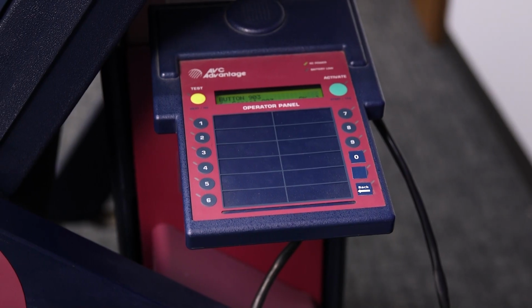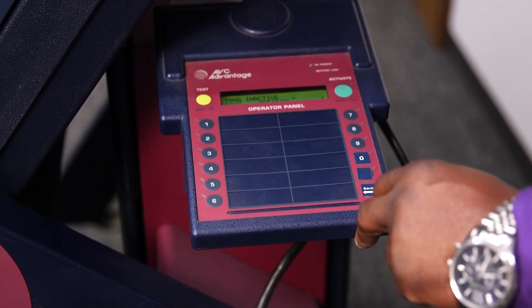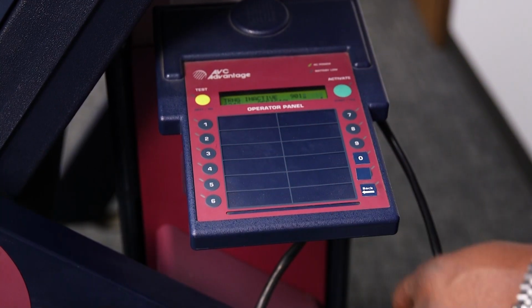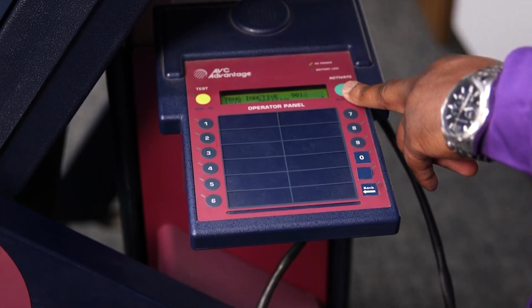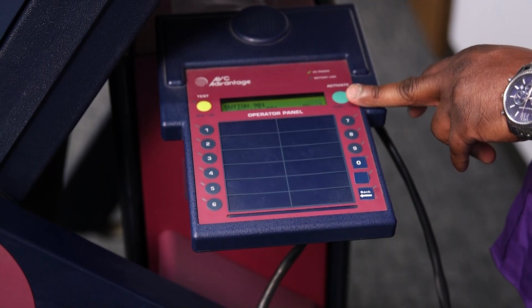If the number on the display is incorrect, you must press the yellow button to cancel the entry and then enter in the correct 3-digit lockout number sequence. Press the green Activate button. Check that the 3-digit number is correct and press the green Activate button again.